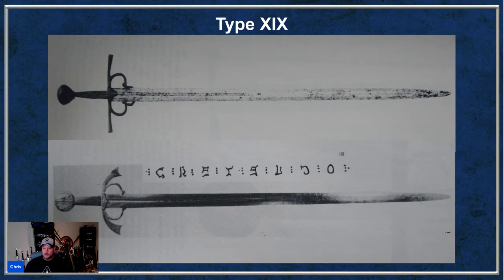So yeah, you might see some recreations of that. I don't know if anyone actually makes an actual historical version of that other than the wall hanger versions that we've seen. There might be somebody that does, but I'm not sure off the top of my head. Those are very common Type 19s, and they become very prevalent.